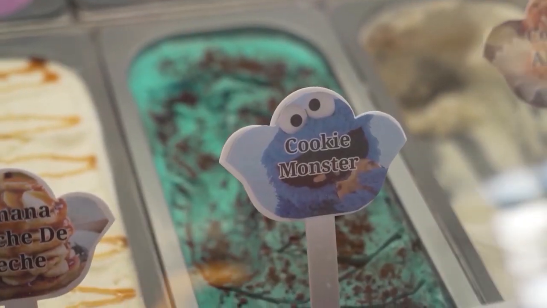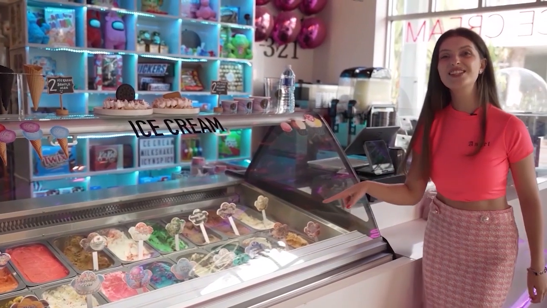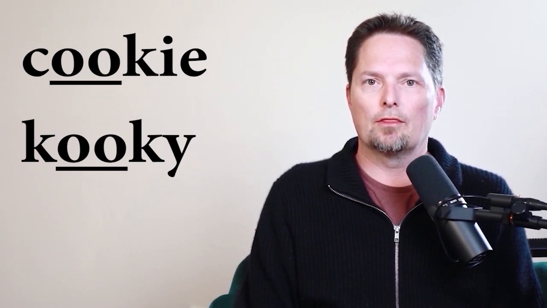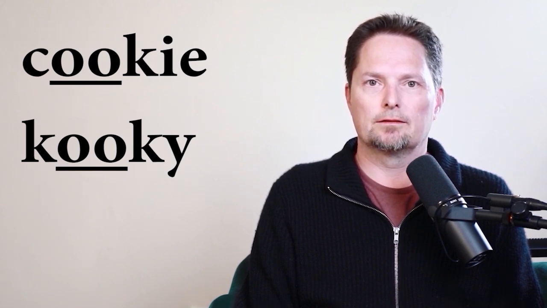Cookie Monster. This one sounds fun. I cannot say cookie monster. The word is pronounced cookie. Why is this important? We have two sounds. Cookie and kooky. They are two different words. So it's important to pronounce them correctly.